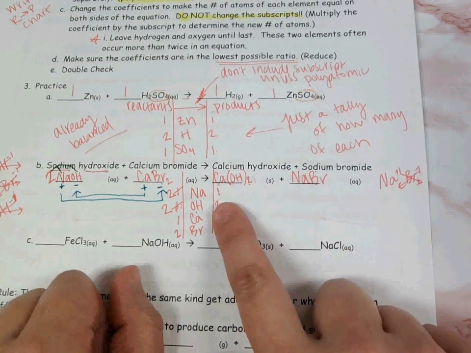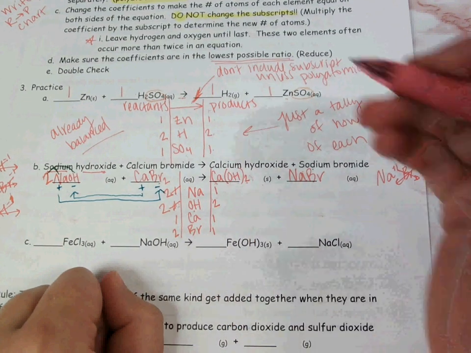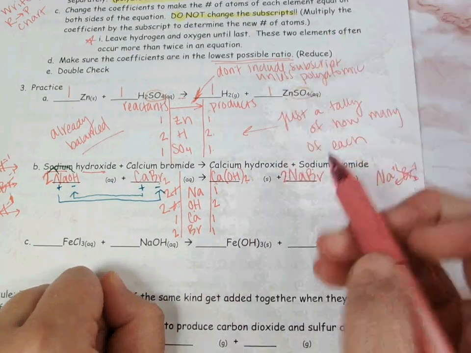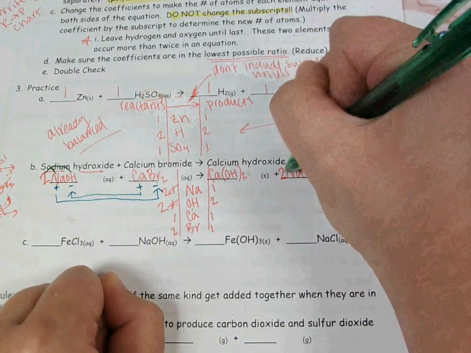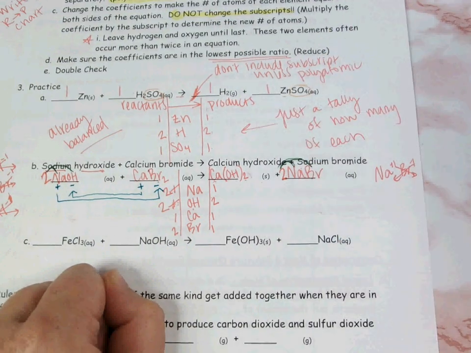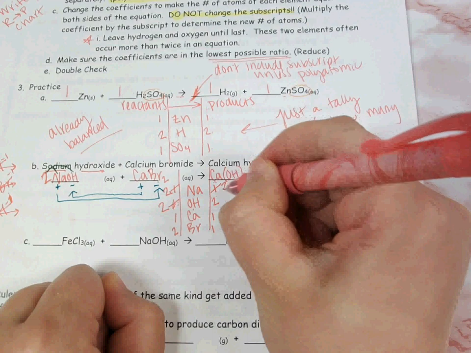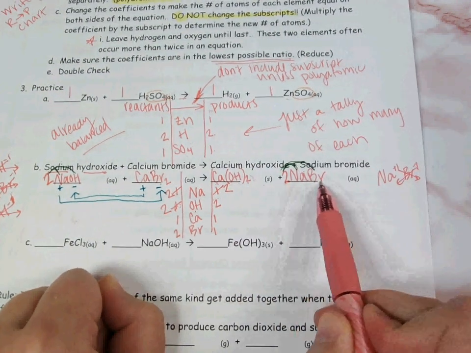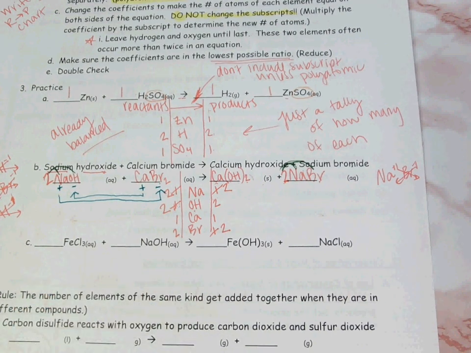So I'm going to use a coefficient of 2 in front of the compound that contains sodium on the product side. So that would be here. So then if I put a 2 right there, again, the 2 distributes, so it applies to the sodium and it applies to the bromine. So I have 2 times 1 sodium gives me 2 sodiums, and 2 times 1 bromine gives me 2 bromines. So you see it ends up working out.